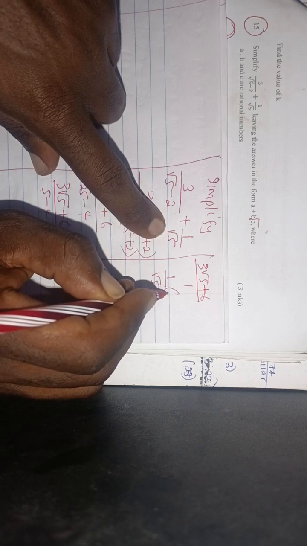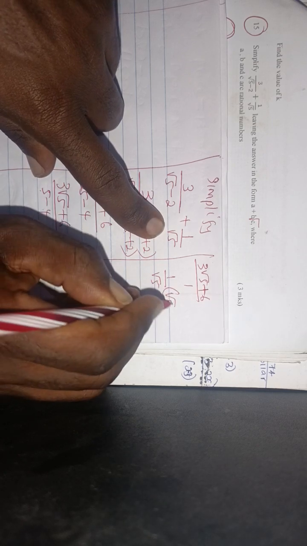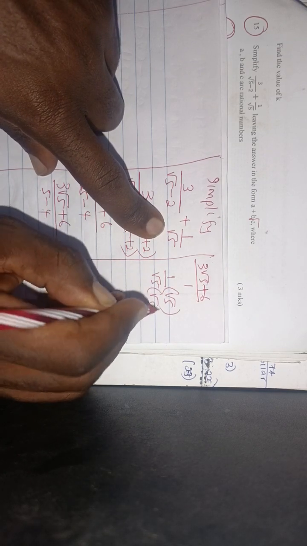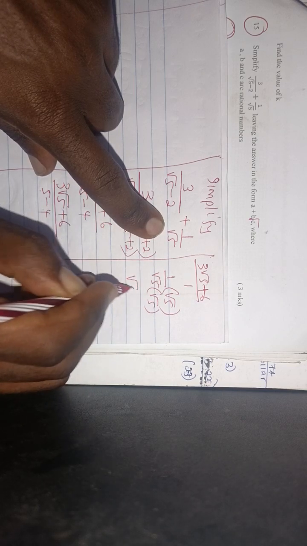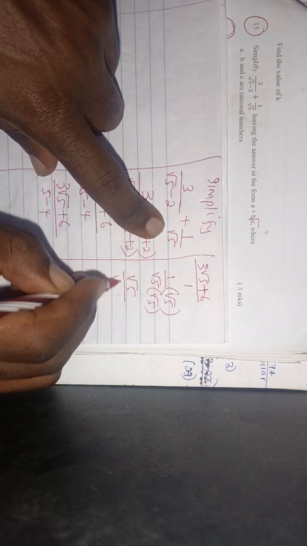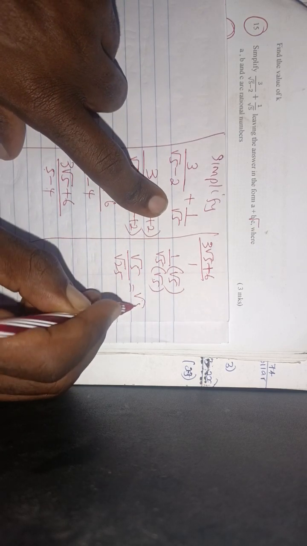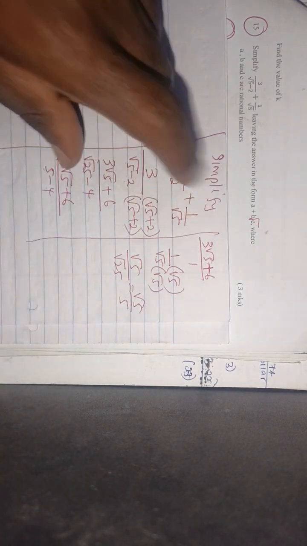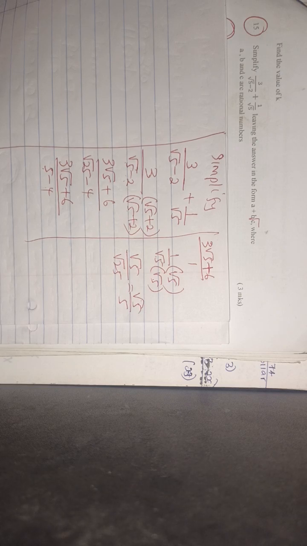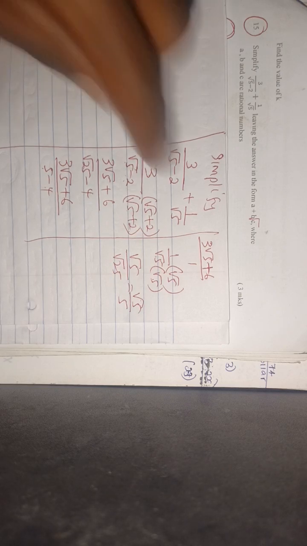We shall actually rationalize the denominator, so we shall say root 5 over root 5. Root 5 times 1, that is root 5. Root 5 times root 5, root 25. So your final answer here becomes root 5 over 5. Correct. Let's now combine these two.